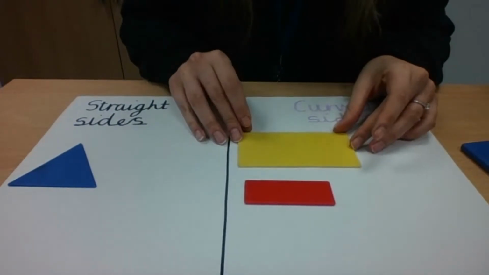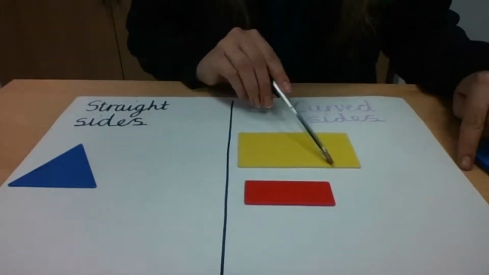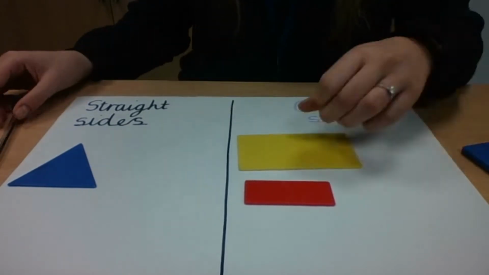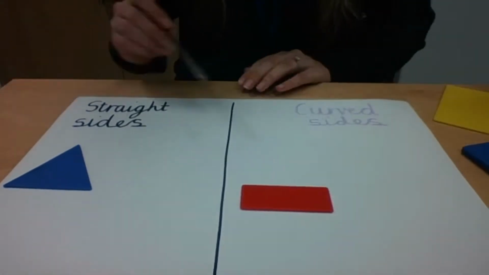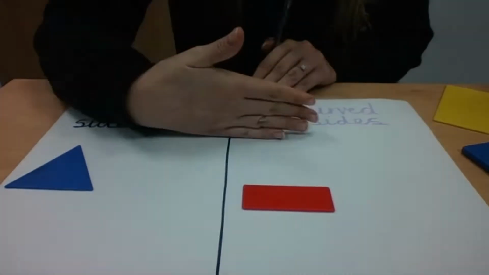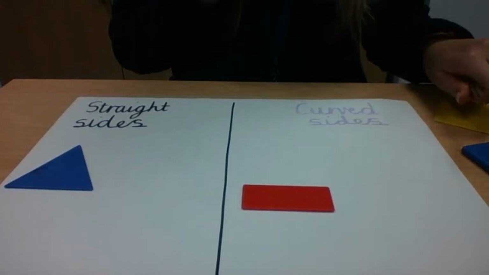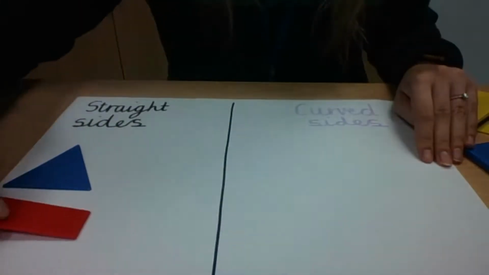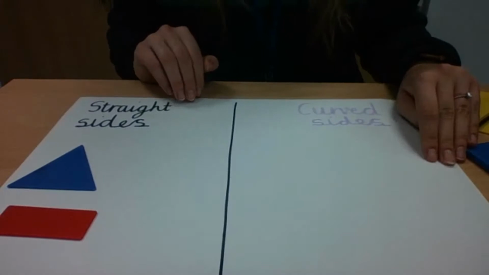Here is a bigger one and this has also got 2 long sides and 2 short sides. Now, does a rectangle have curved round sides or straight sides? What do you think? It's got straight sides, so let's put the rectangle with our triangle.